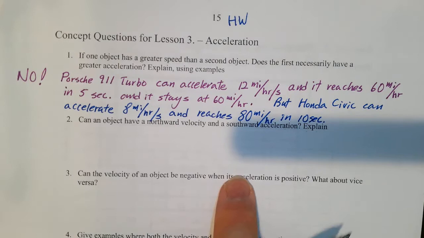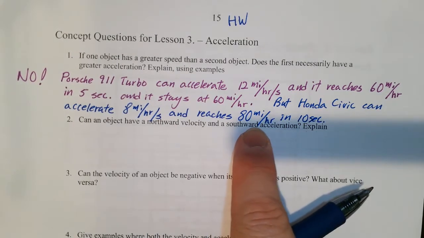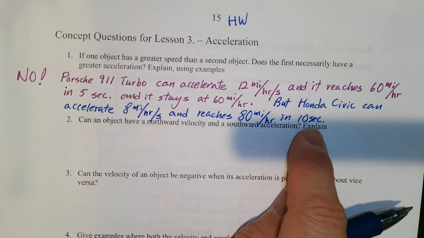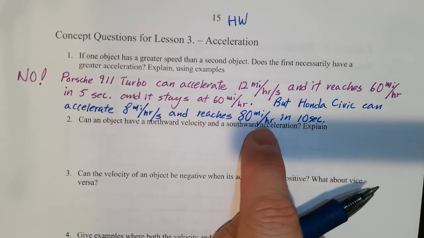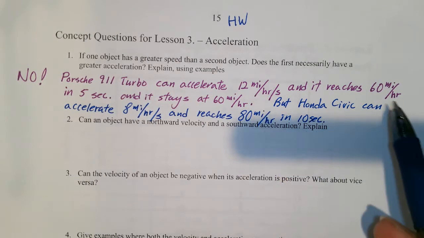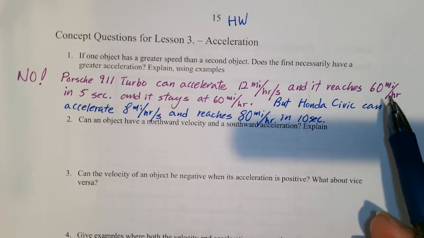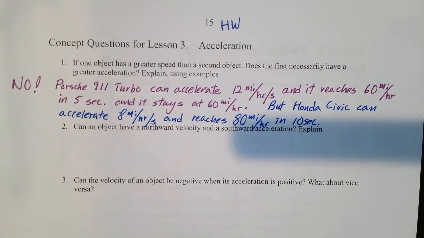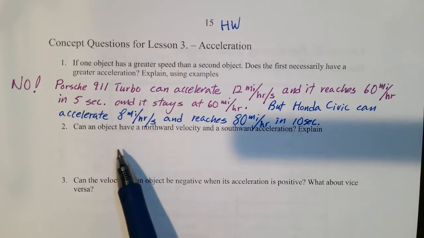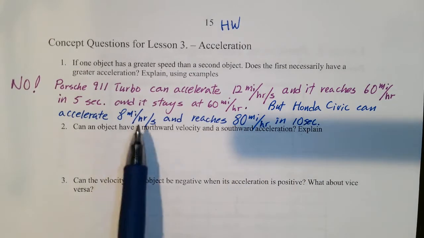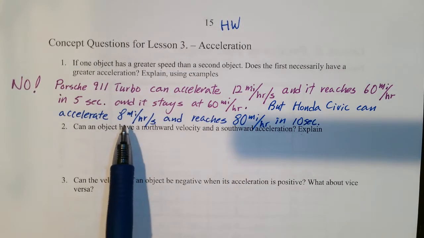Well, it looks like the Honda Civic has higher speed, but it takes 10 seconds to get there. So the acceleration for the Porsche is definitely greater, but it doesn't have the higher speed because it only stays at 60 miles per hour, and it gets there in 5 seconds. Versus the Honda Civic, it has higher speed going at 80 miles per hour in 10 seconds, but it only has an acceleration of 8 miles per hour per second.